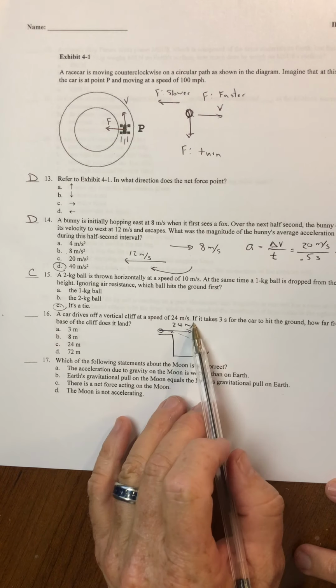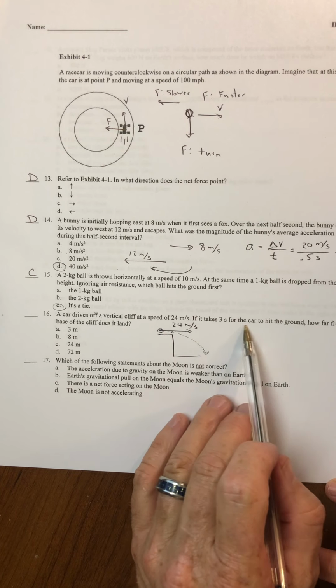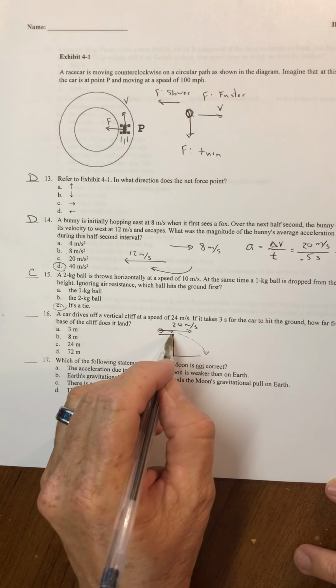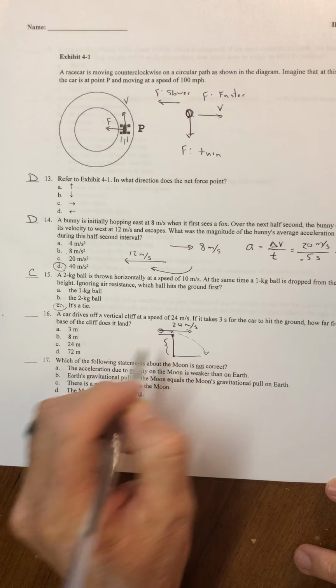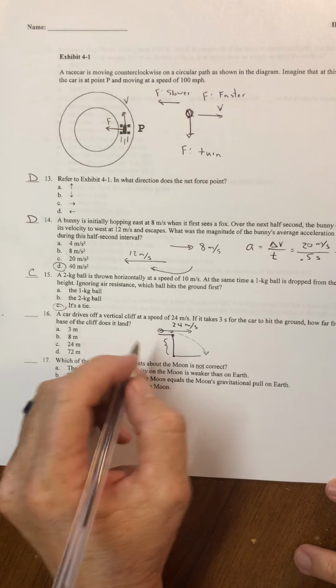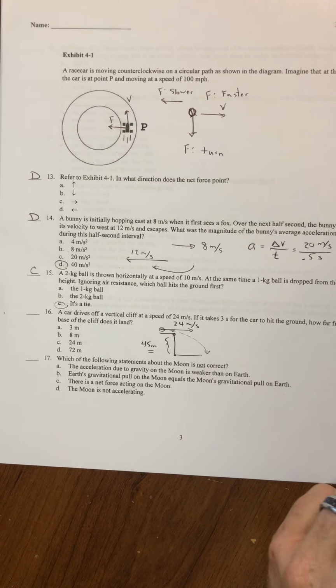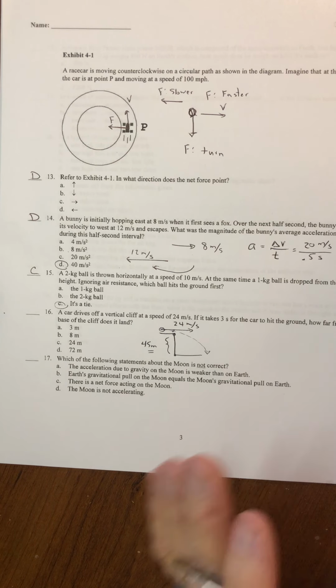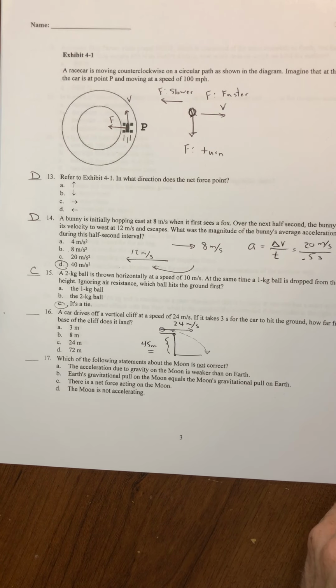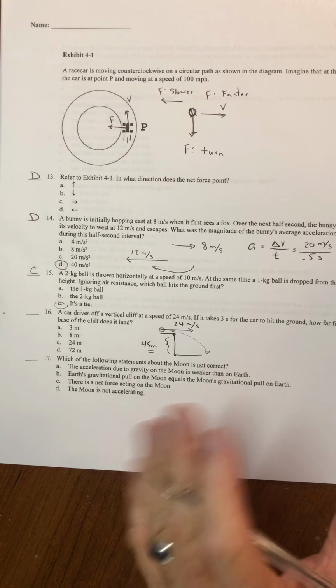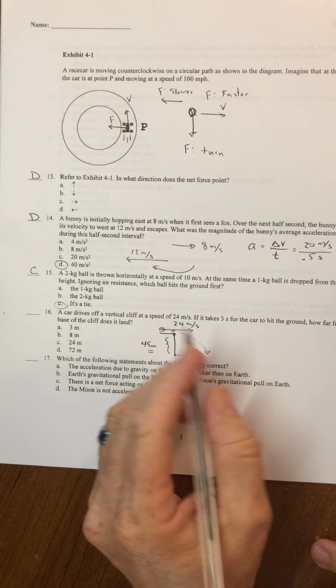And again, this is two-dimensional motion. It does say it takes 3 seconds for it to hit the ground. So the cliff is substantially high enough that it's going to take 3 seconds. And if you remember from class, we worked out that that would be 45 meters. You don't really need to know that. The 3 seconds is enough, because what you just need to realize is that the horizontal speed won't change.